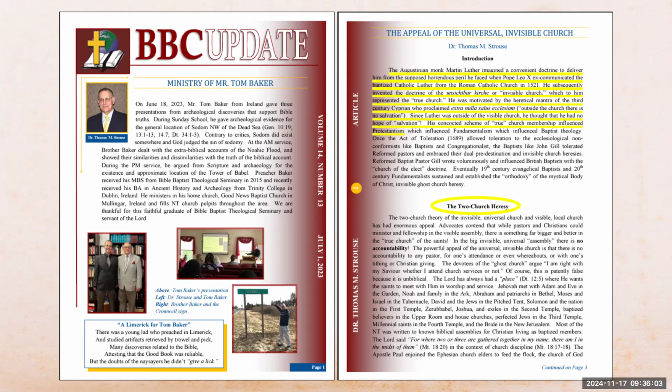So he says last year in his article, the Augustinian monk Martin Luther imagined a convenient doctrine to deliver him from the supposed horrendous peril he faced when Pope Leo X excommunicated the baptized Catholic Luther from the Roman Catholic Church in 1521. He subsequently invented the doctrine of the invisible church, which to him represented the true church.